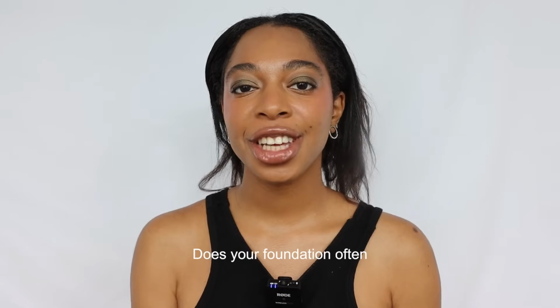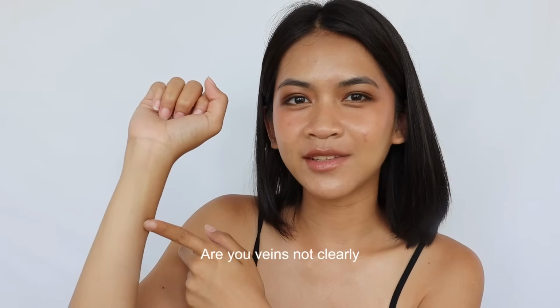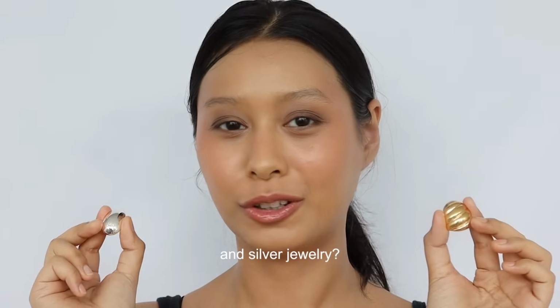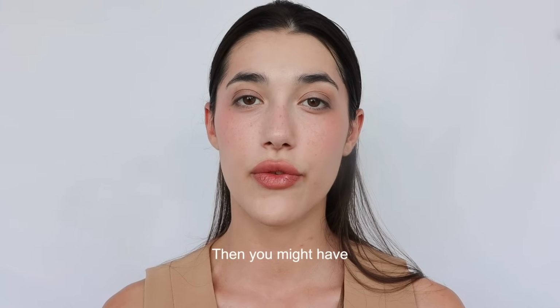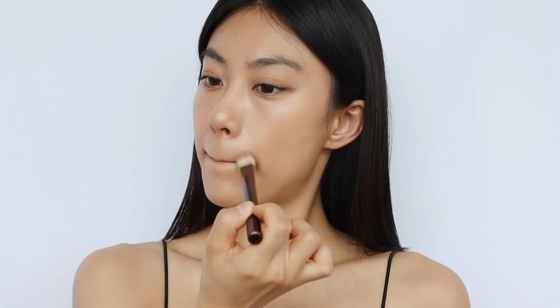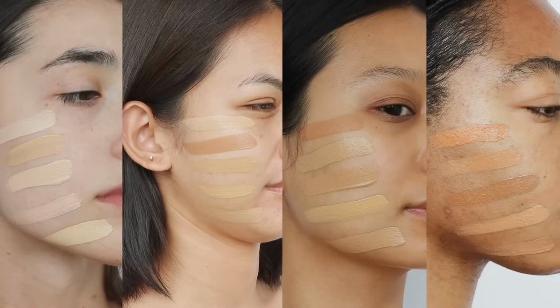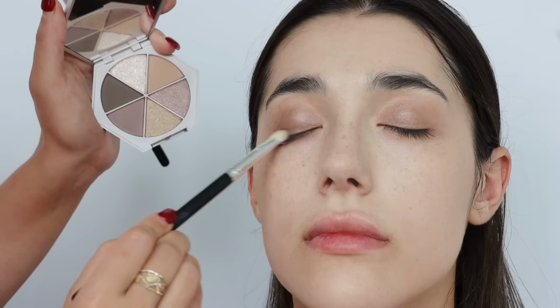Is your foundation often yellow, pink, or orange? Are your veins not clearly green or blue? You look good in both gold and silver jewelry. Then you might have olive undertones. If you feel seen, this video will guide you from the basics of olive undertone to finding the perfect matching shade of foundation and other color makeup for all skin complexions. So let's get started.